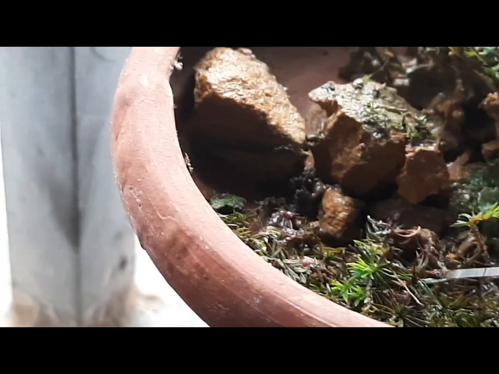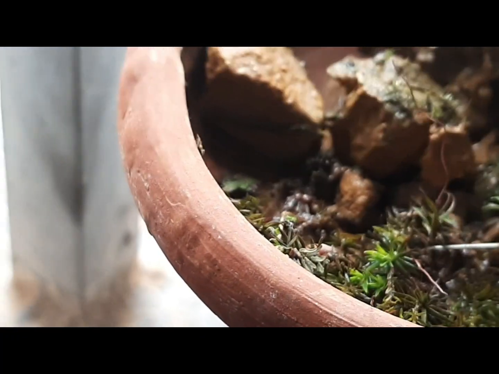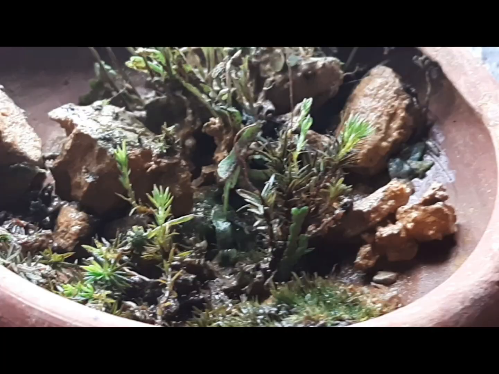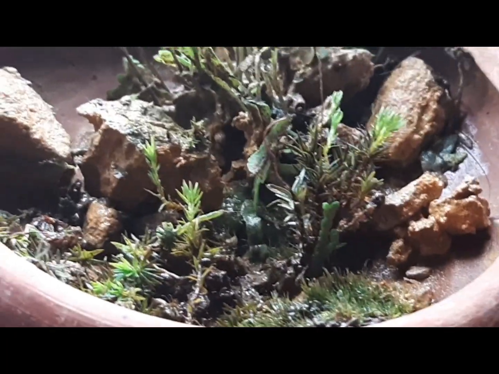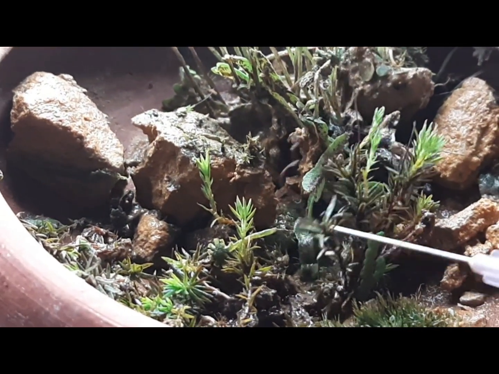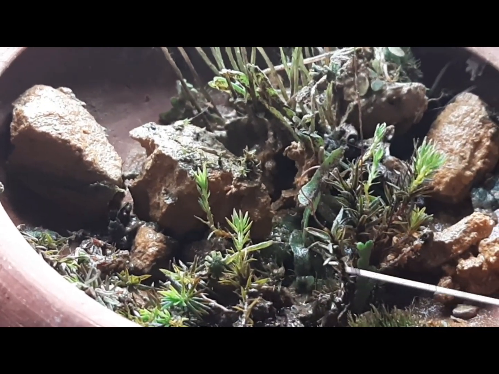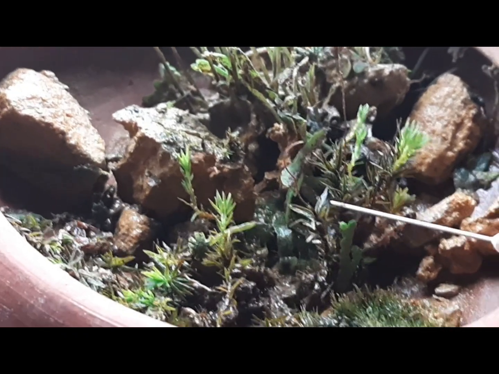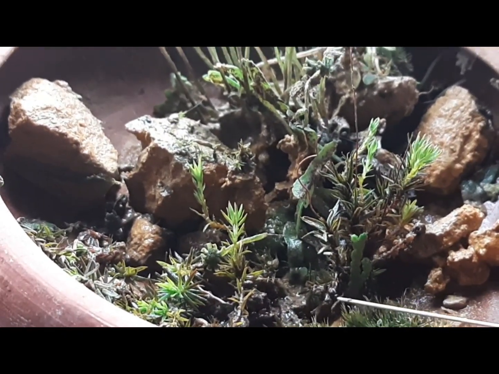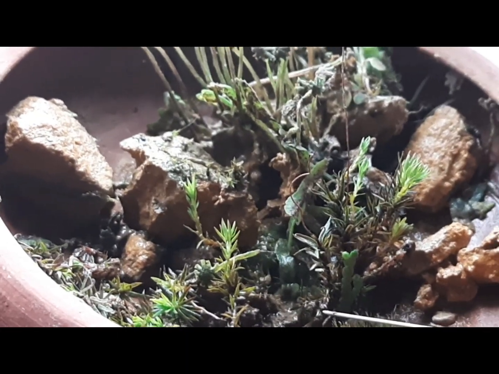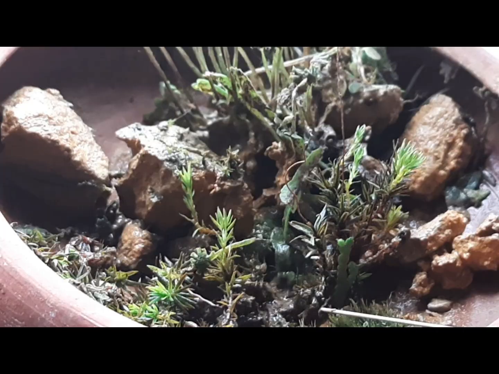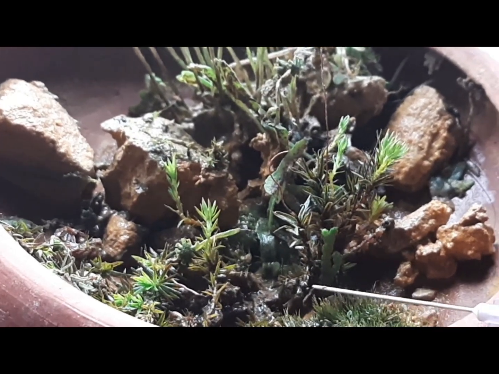Just a minute, let me prepare it. Okay, suppose this is a structure. Let me show you. This is actually the gametophytic plant. As I already told you, it has leaf-like structure but not leaf, stem-like structure but not stem, and here the root-like structure, the rhizoid, is also present. From here to here, that is the gametophytic plant.